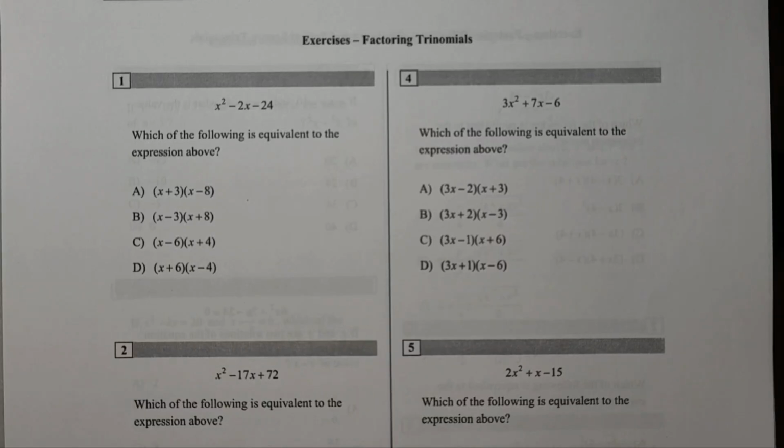Looks like in this video, we're going to practice more factoring. Now it's factoring trinomials. In the previous chapter of this book, it was like factoring the GCF or something like that, right? If you were there for that video. Now we have actual quadratics we've got to factor. So this is very important.